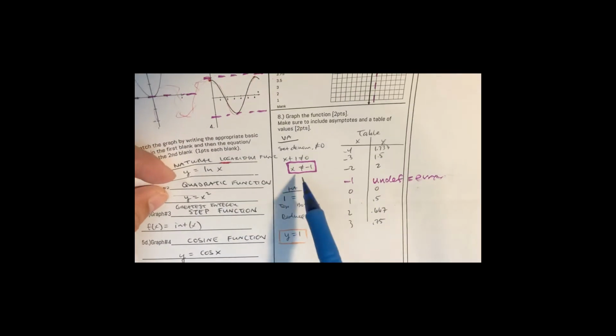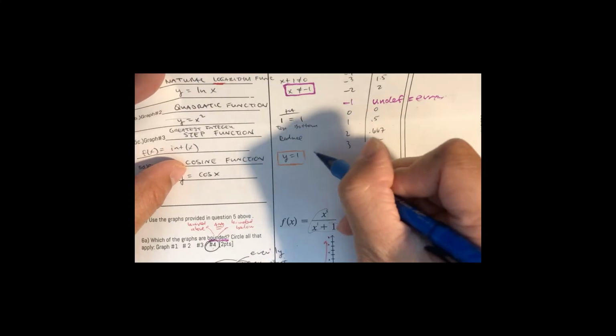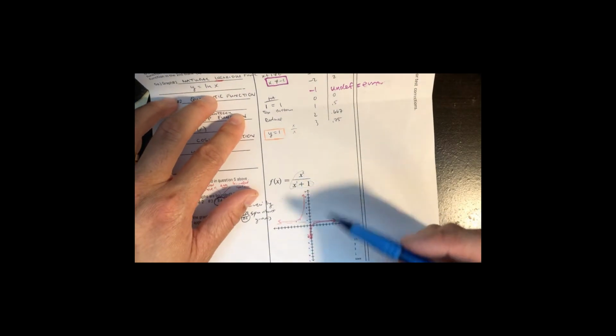Horizontal asymptotes, just like above. My highest degree here is a 1, and I have a 1. When they are equal, you reduce. What do you reduce? You have x divided by x, which is 1. Y equals 1. And then a table of values. What the vertical asymptote does is that it separates the graph. So if I put a line at x equals negative 1, here is this purple dotted line.